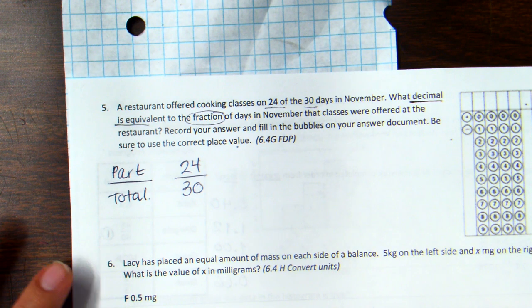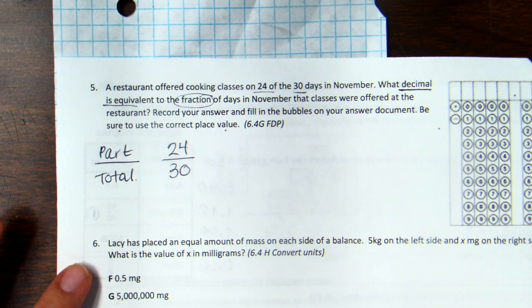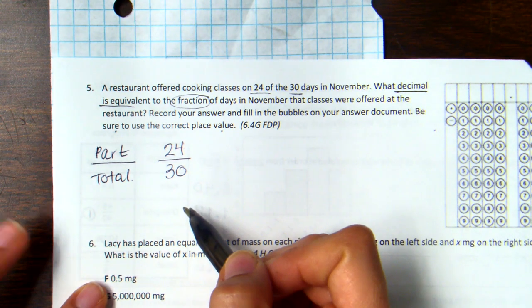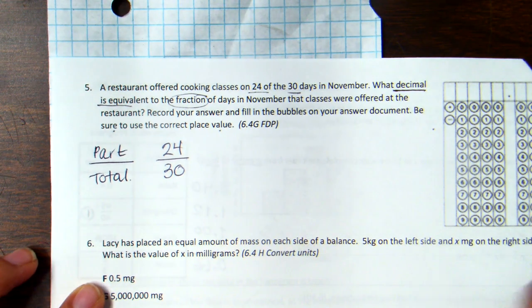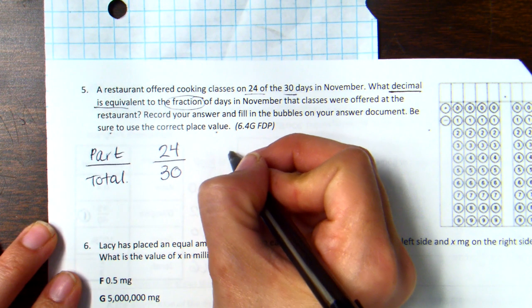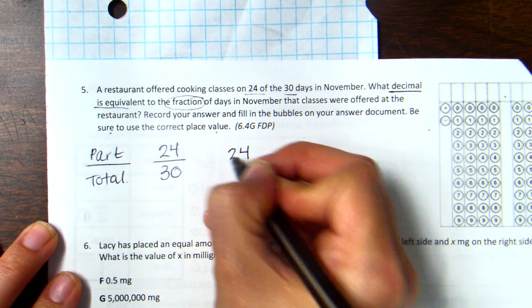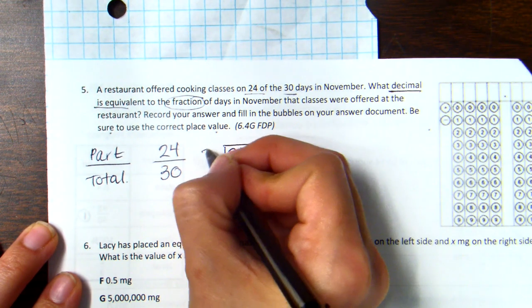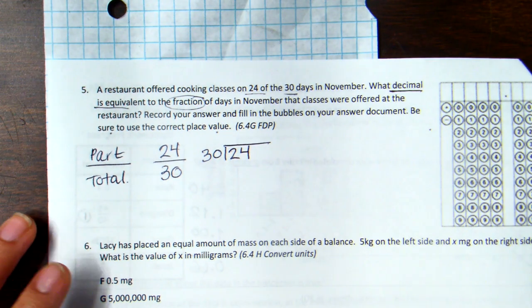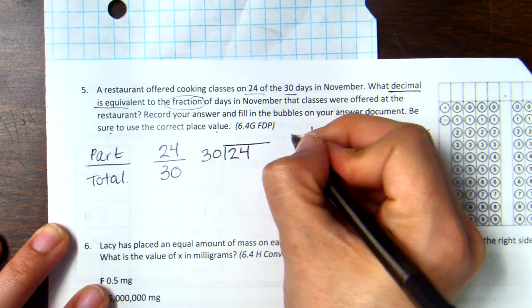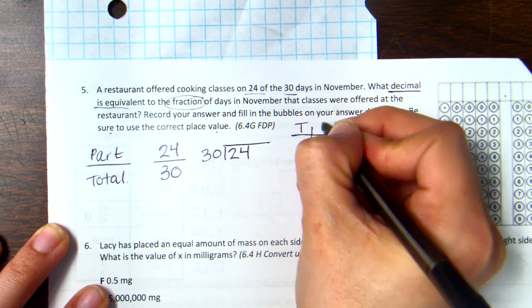Now that you have the fraction, you can turn it into a decimal, okay? You can just divide as it is, or you can simplify first and then divide. I'm going to divide as it is. 24. Remember, always top in, bottom out, divided by 30, okay? Again, if you are still struggling with division, you do your T-chart, top and bottom.